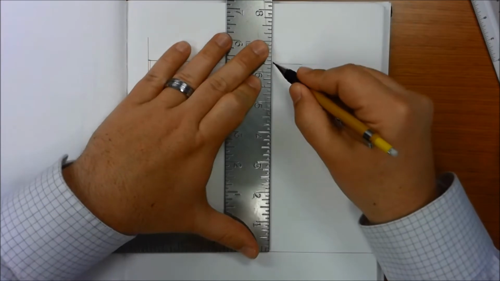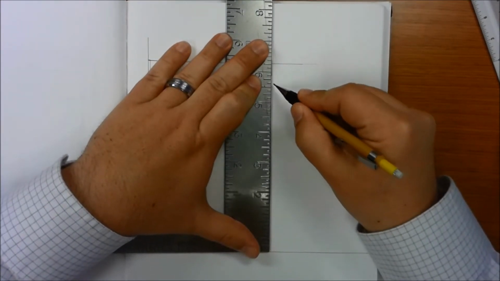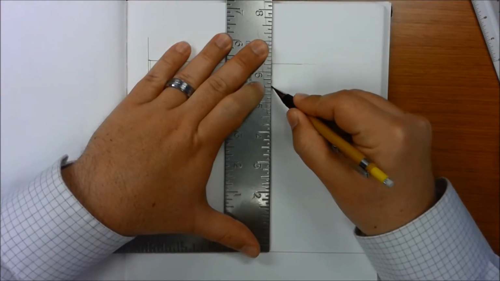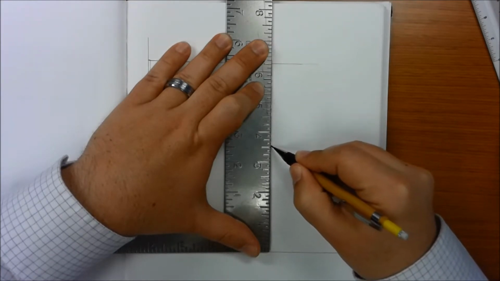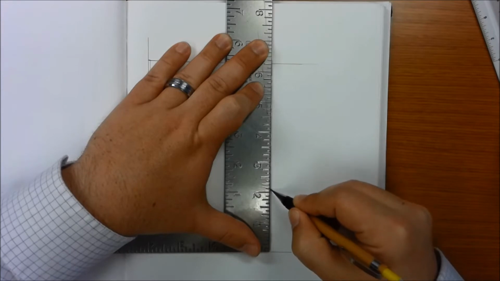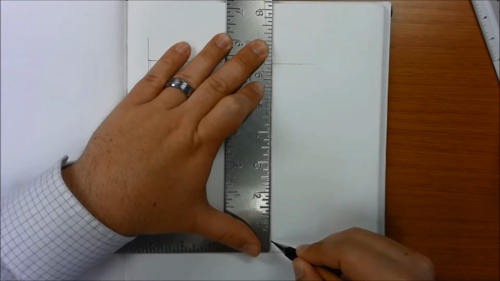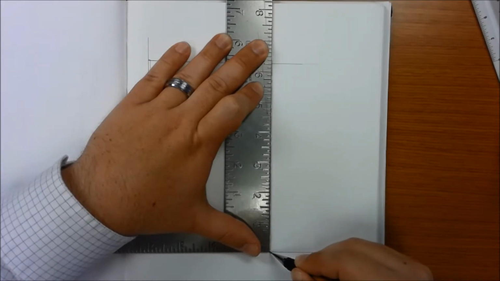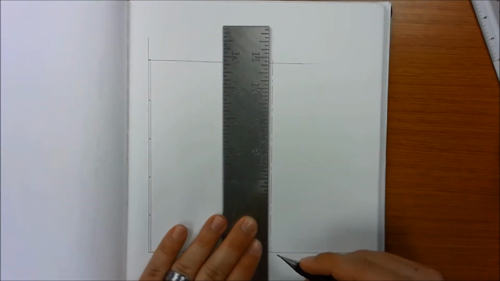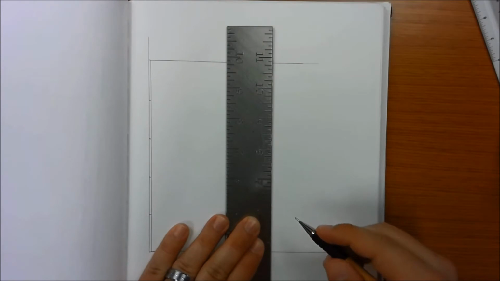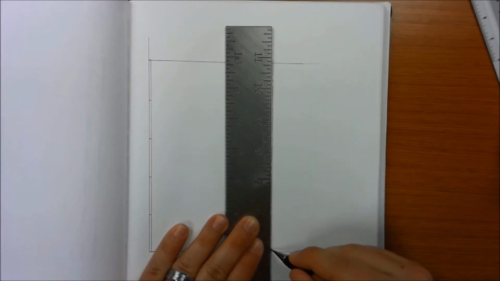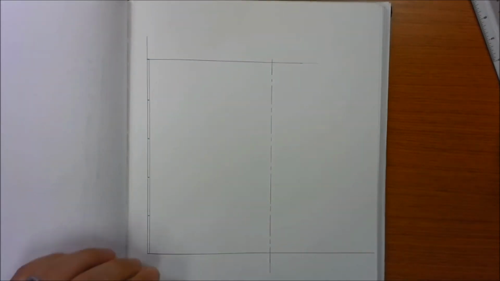And since this is my center line, I'm going to do a line, a small dash, a line, small dash, a line, small dash, to be able to convey that. And I'm going to take that below that baseline at the bottom there. Okay, there we go.